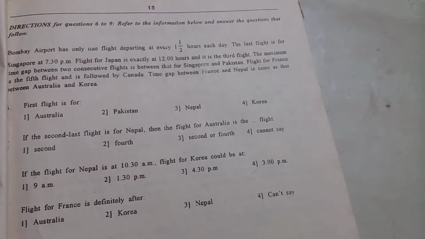It says that Bombay airport has only one flight departing at every 1.5 hours each day. Maybe this was a very old time that they had thought of while writing this particular LR set, because nowadays this is not the case at all. So there is one flight departing at every 1.5 hours each day. Fine. The last flight is for Singapore at 7:30 p.m.